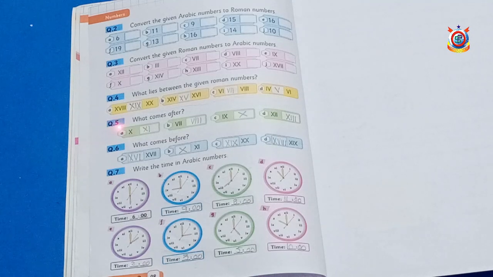Look at question number 5. What comes after? We will write after numbers, after Roman numbers. After 10, we will add 1 with X, 1 with 10, it will come 11, 10, then 11. This is 5 plus 2, 7. Then after 7 is 8, 5 plus 3, 8.